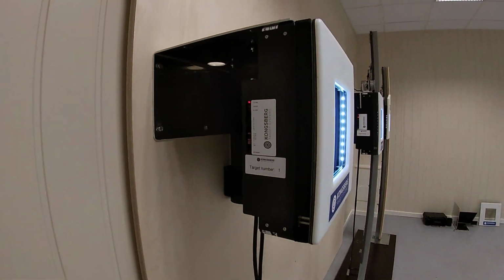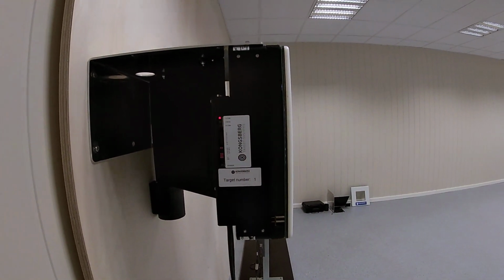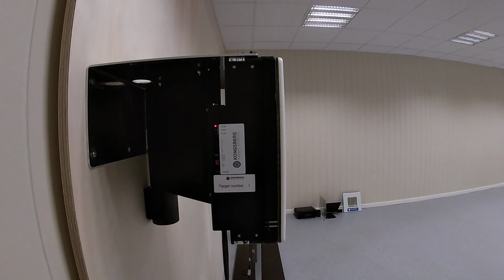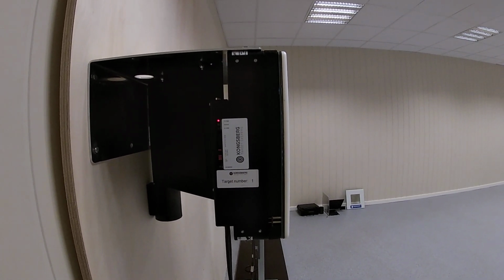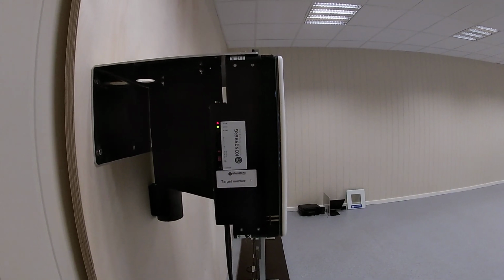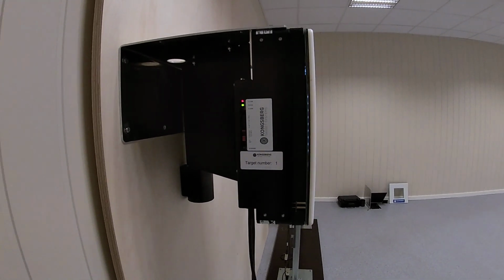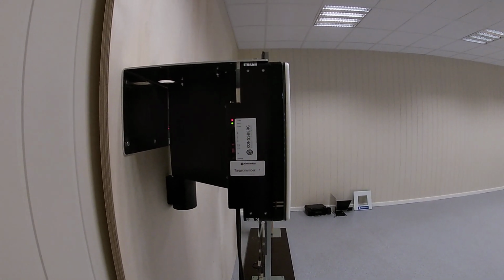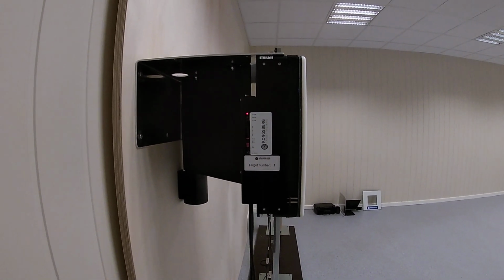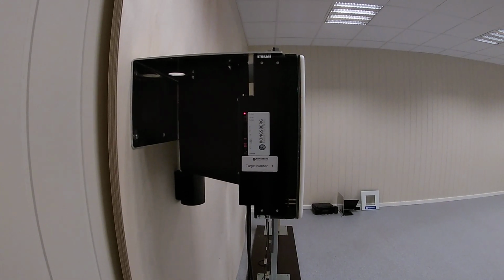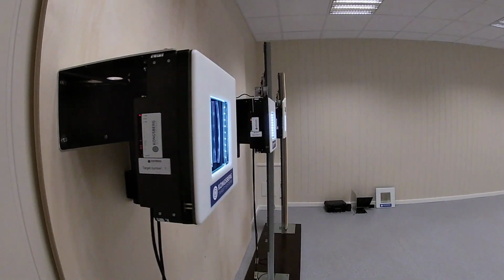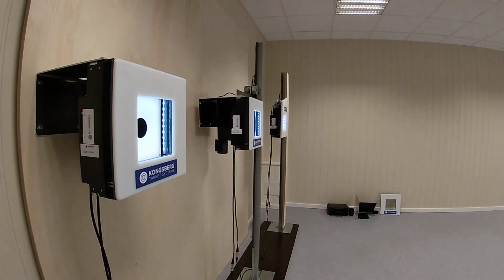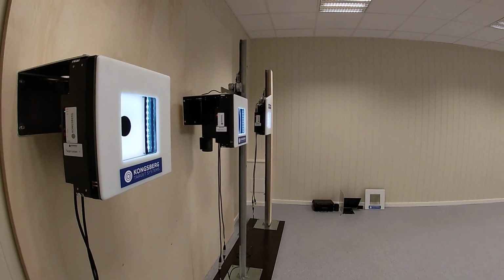This target handles the communication between the targets locally in the target line, and it also handles the communication going up to the SDU at the firing line. The target server always has to be the one closest to the main power supply in the target line. It can also be the target at the other far end, in this case target number 3. In that case, target number 3 would have to be set up as a target server.